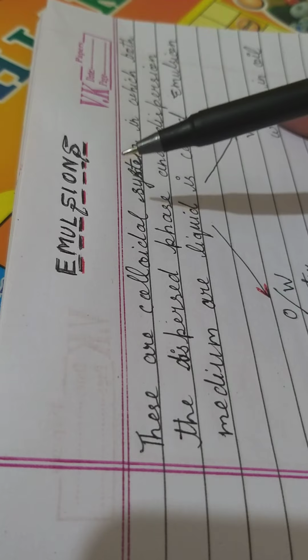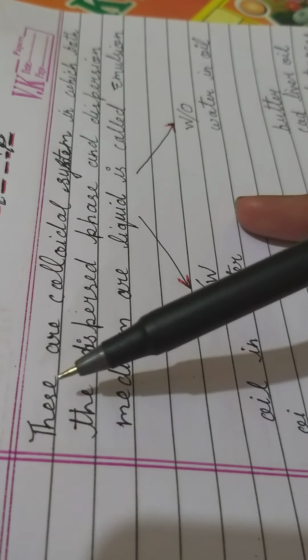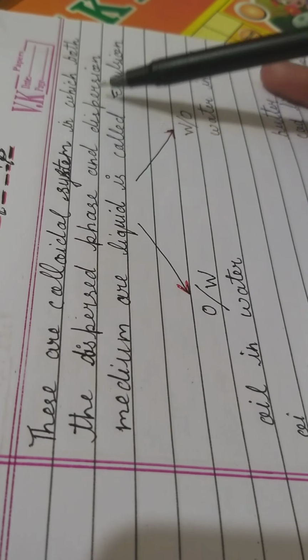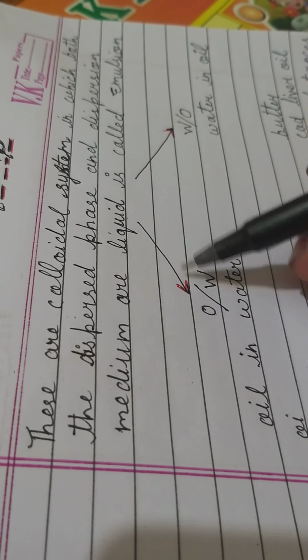So in our today's session I have brought a topic, emulsion, that I have picked from the chapter Surface Chemistry. This emulsion I have explained when I was explaining the types of sol and all the dispersed phase and dispersion medium. So emulsion is a special category in which dispersed phase and dispersion medium are both in the liquid form. So here you have to understand these are colloidal systems in which both the dispersed phase and dispersion medium are liquid, called emulsion.